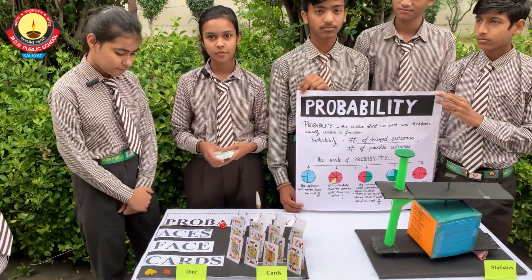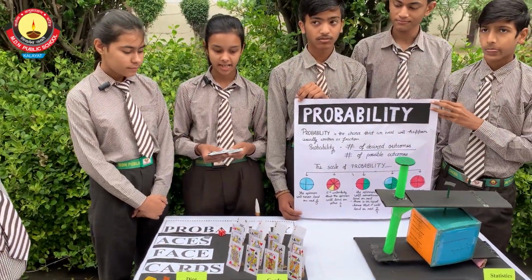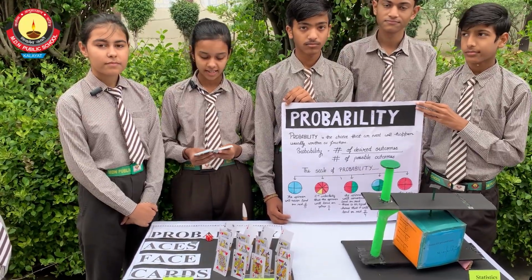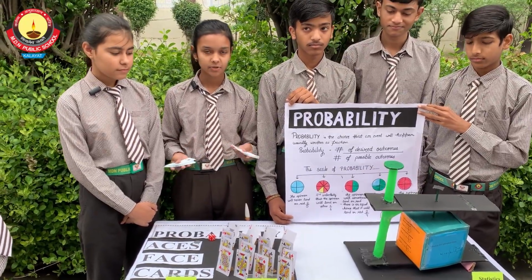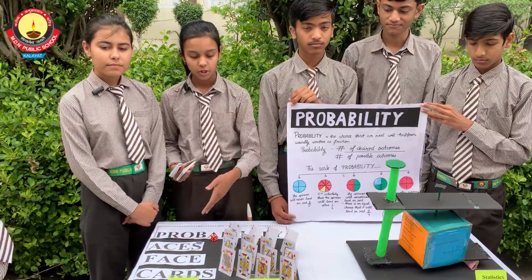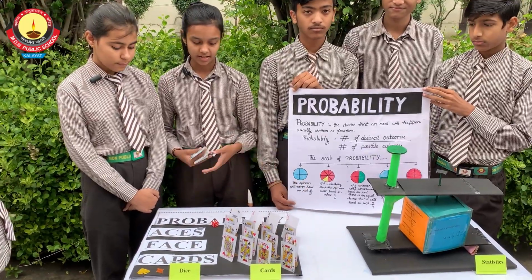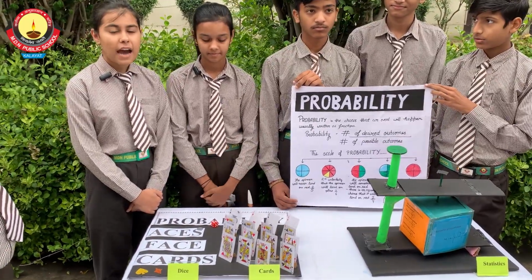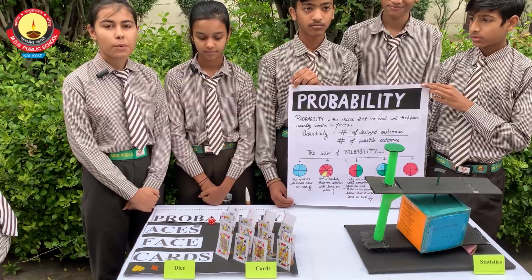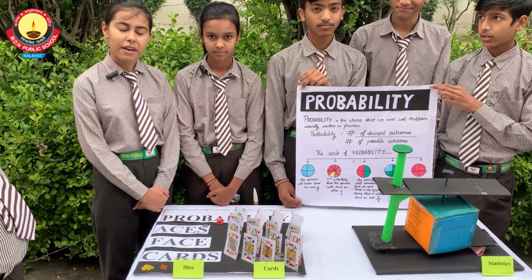Another example of probability is a card in a deck. We have total 52 cards that contain 26 black cards and 26 red cards, which have 12 face cards and 4 aces. The probability of aces is 4/52 and the probability of face cards is 12/52.